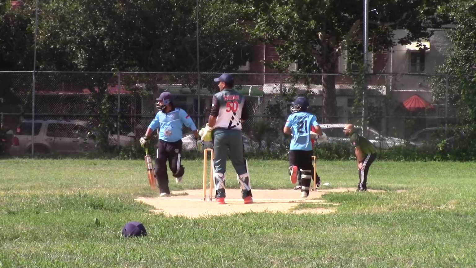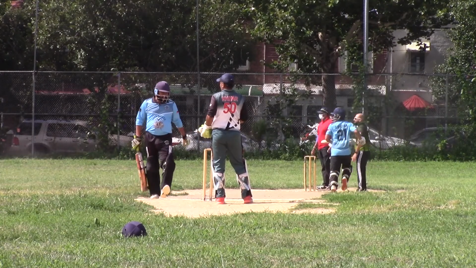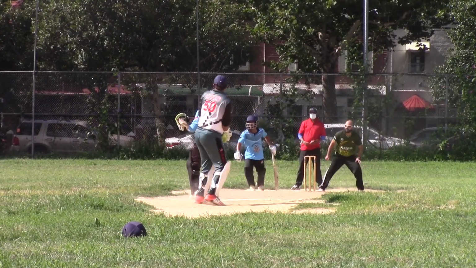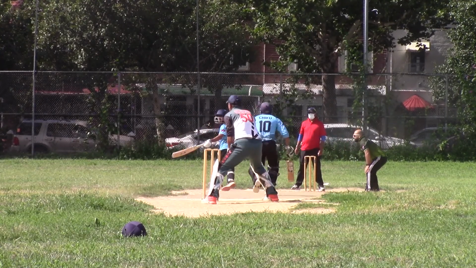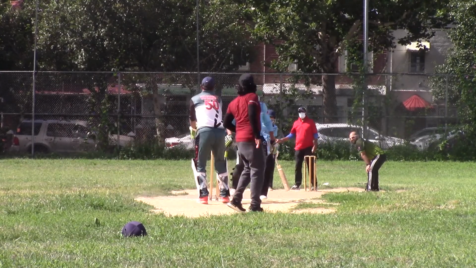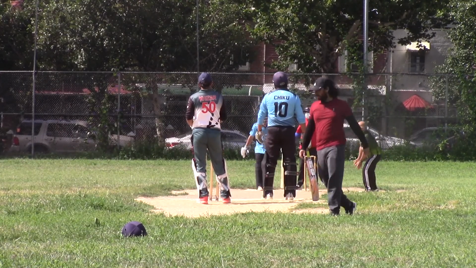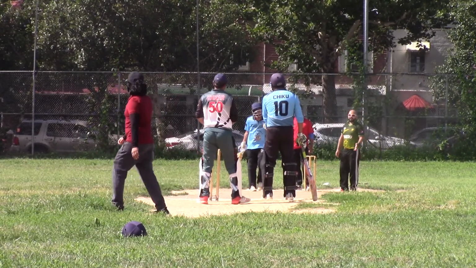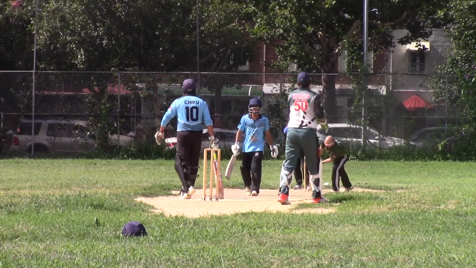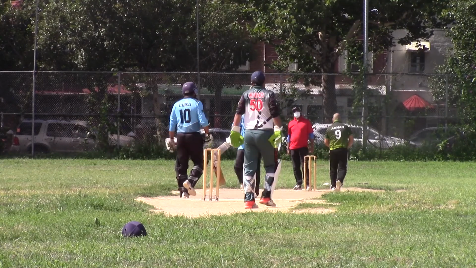Played late there by Tanvir and pulled away. There's only a single there. Chiku calling for the run. Misfield by the fielder, and he's able to get back safely. Now Tanvir comes to Chiku to have a quick conversation about the running.